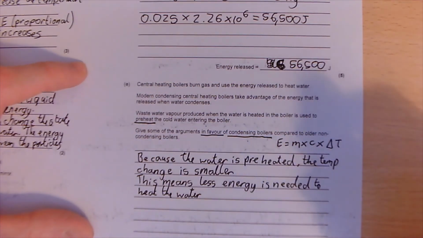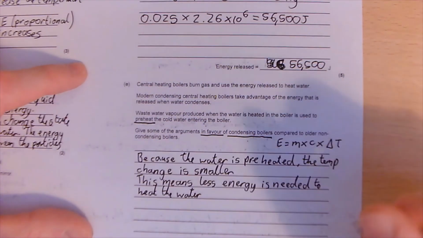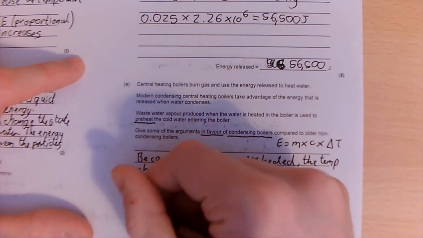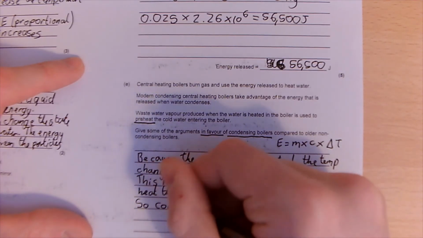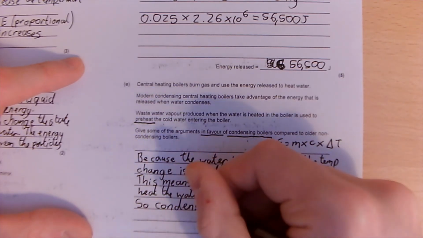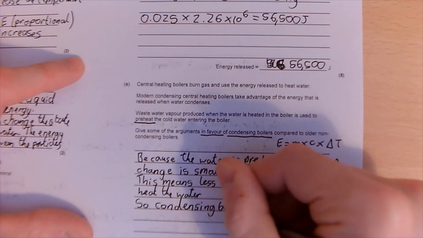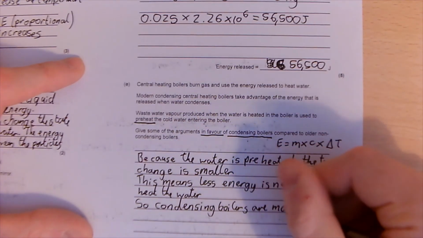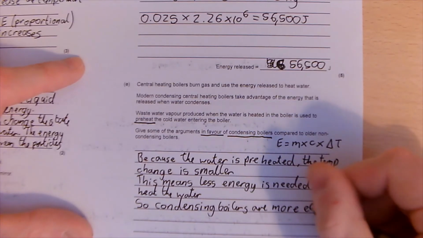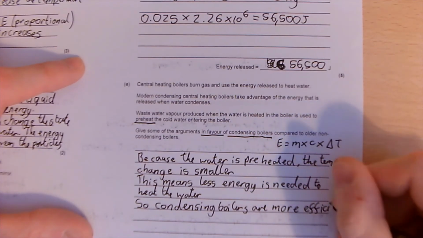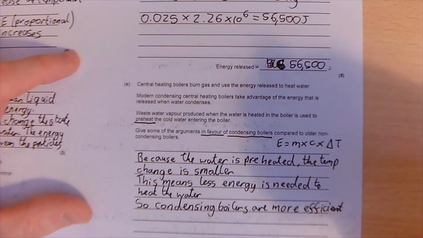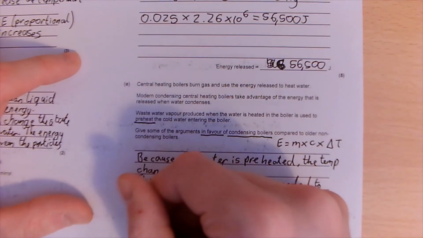If I need less energy to heat the water, that means it's going to be more efficient. So condensing boilers are more efficient, which is a good thing for them. We want things to be more efficient. That means less energy is wasted.